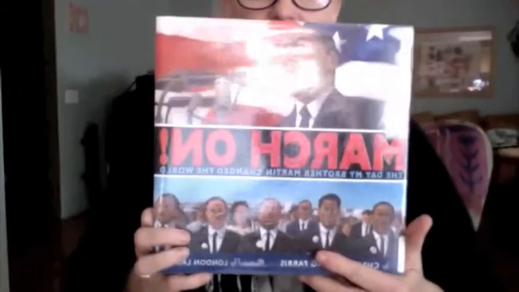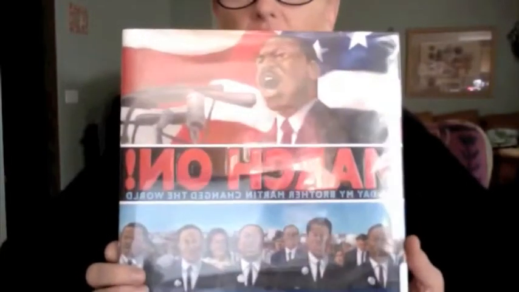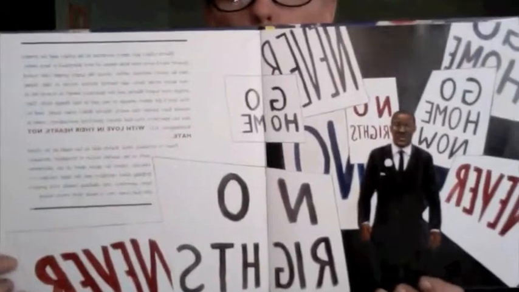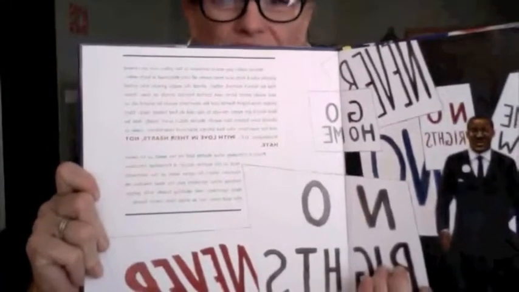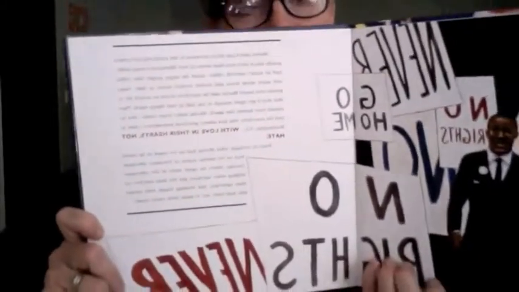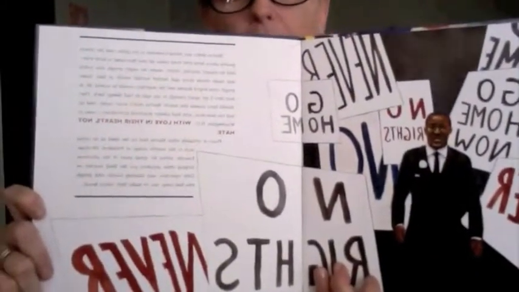The second book is also written by his sister, Christine King Ferris, and the name of the book is March On, The Day My Brother Martin Changed the World. This has wonderful illustrations also. What I liked about this book is even though there's a lot of words on the page, things that are important are in all caps and bold and in color. This says, "with love in their hearts, not hate." I like that. It reminds me of Jesus. This is a great book because the story humanizes Dr. Martin Luther King and makes him more of a regular person trying to do something extraordinary.